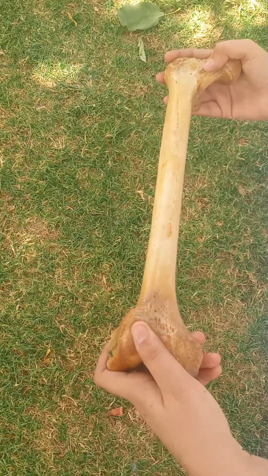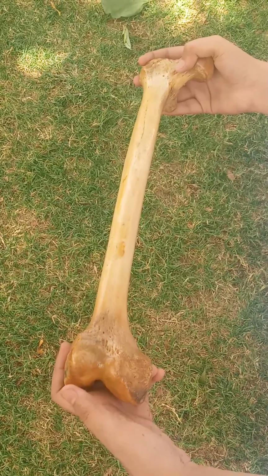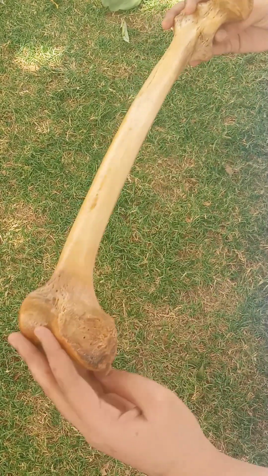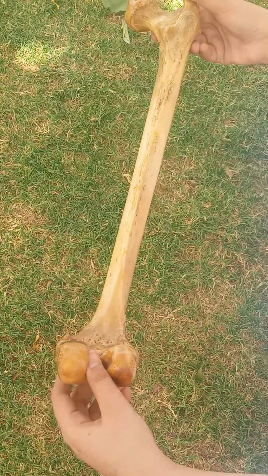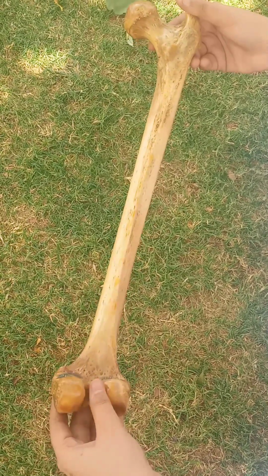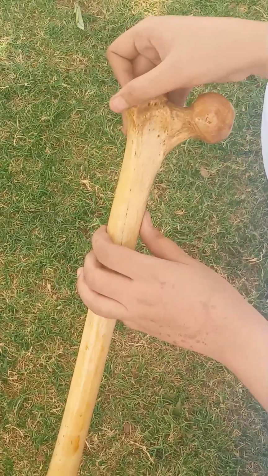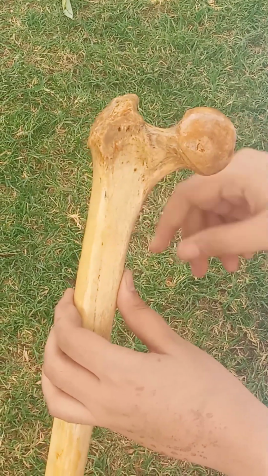There is a space between the two condyles called the patellar surface, because the patella is attached there and forms the knee joint on the lower end. On the posterior surface of the femur there is a notch called the intercondylar notch. While we go to the upper part, there is a large greater trochanter and a small trochanter.